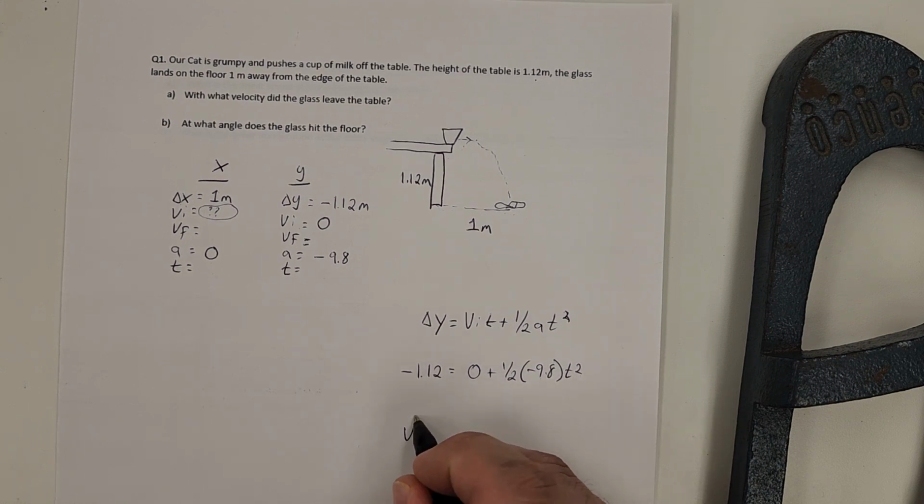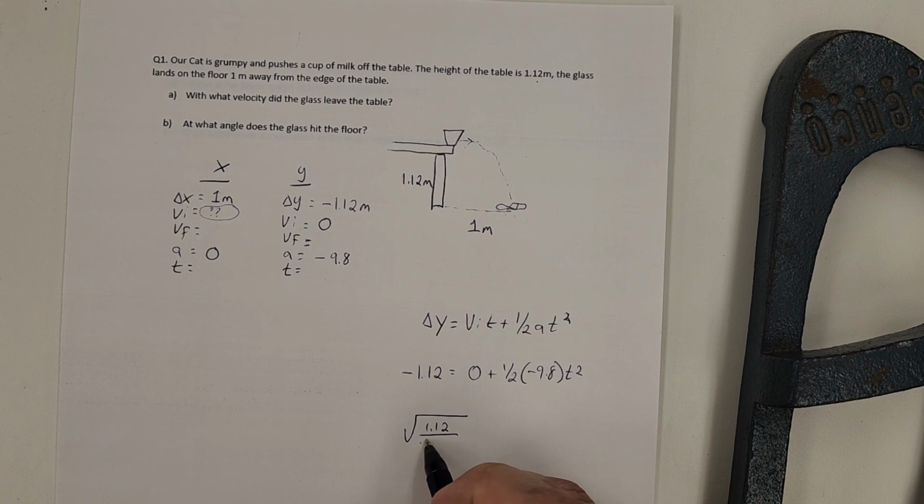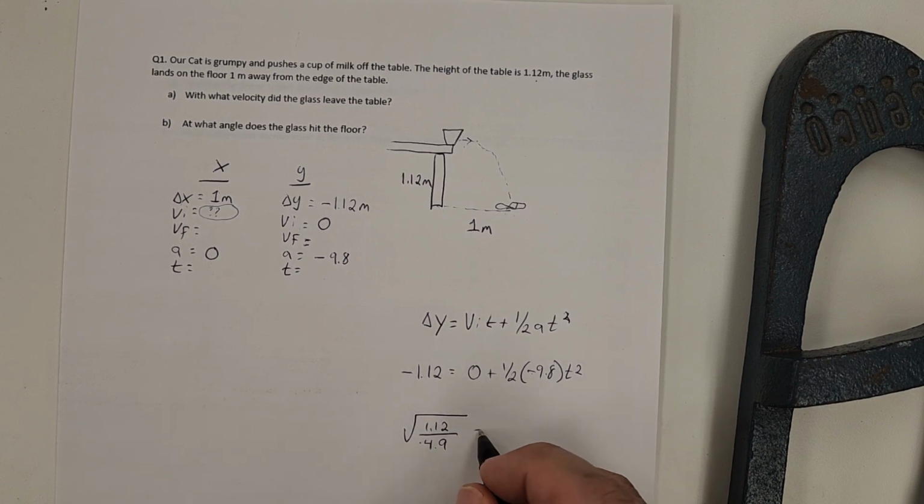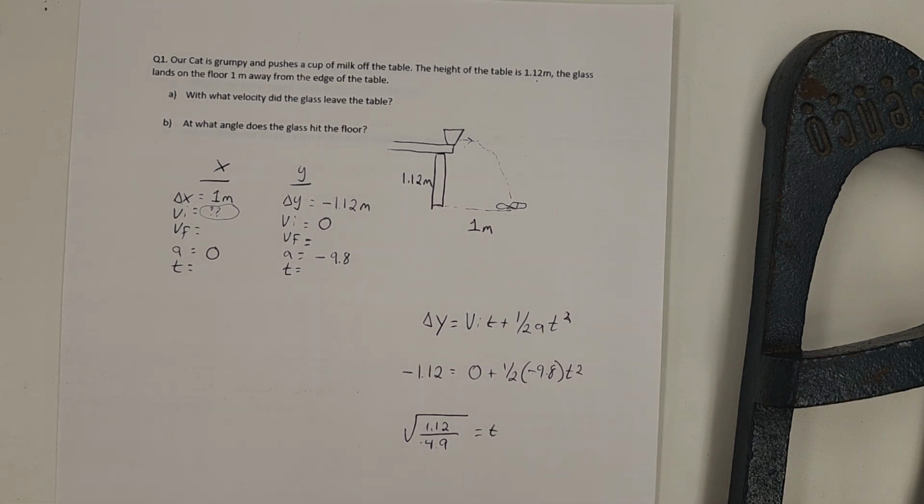So that we'll have square root of 1.12 divided by 4.9, both the negatives here have canceled. Should be equal to t. Let's see what we get. Should be a small number.